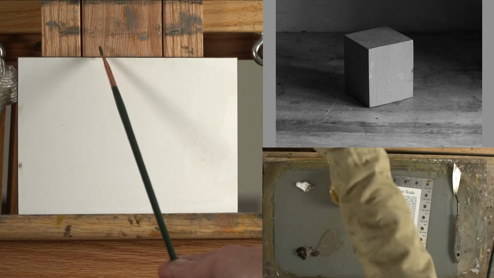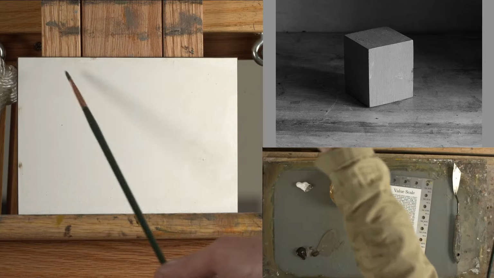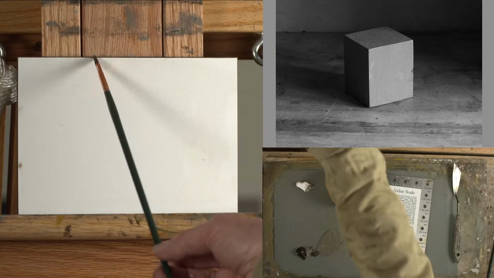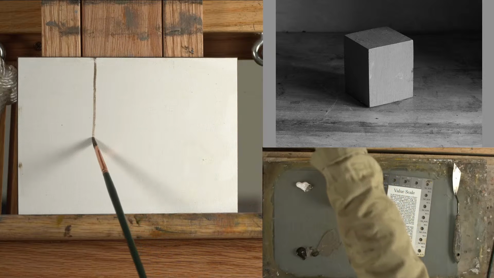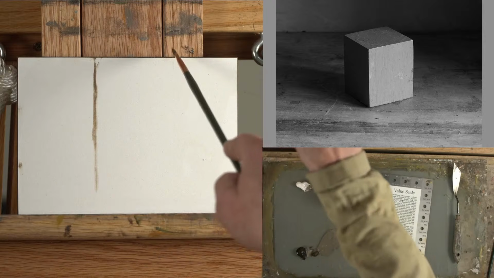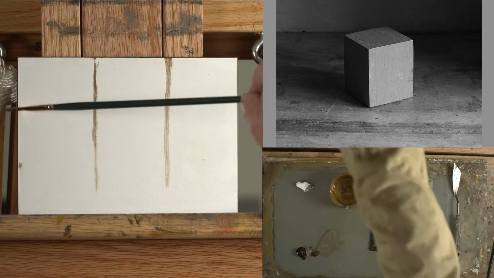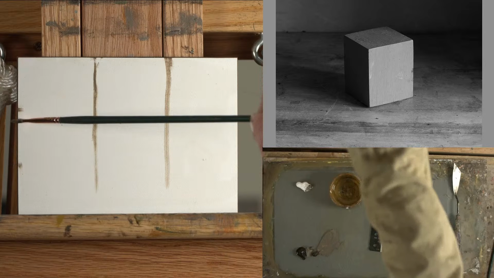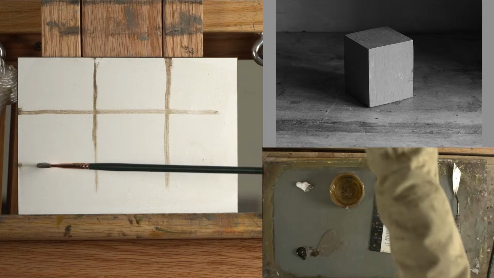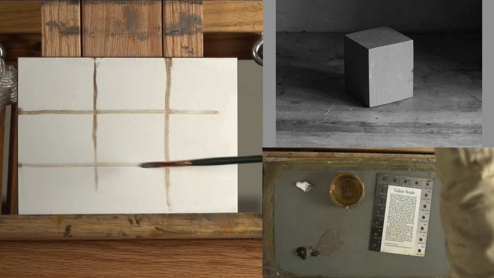Now, I must apologize for the maths involved in this, because this is a 5 by 7 inch panel, which means to divide 7 into 3, it's 1.6. You know what I mean? I'm going to do it mostly by eye. As long as we're close, it doesn't have to be perfect. That's about thirds. I did measure and put some little marks, but I just wiped them off a little bit. So something like that, right? Divide it into 3 both ways.